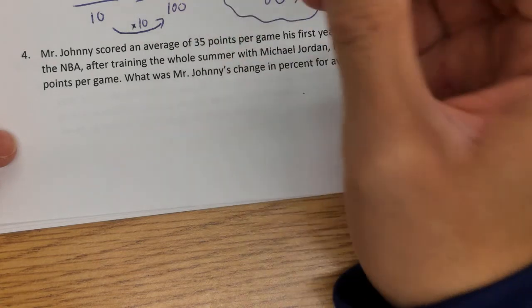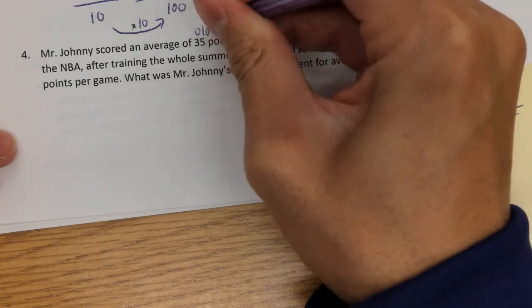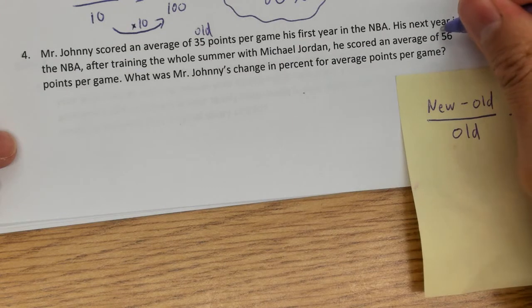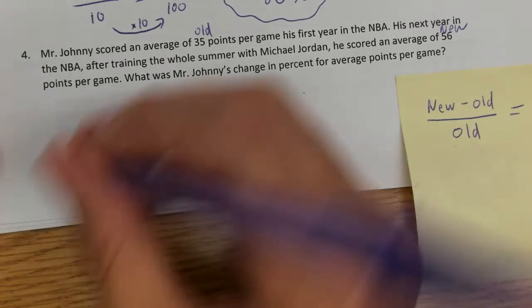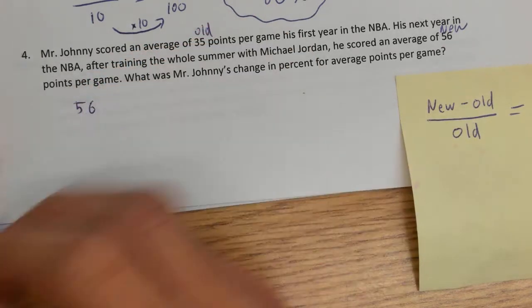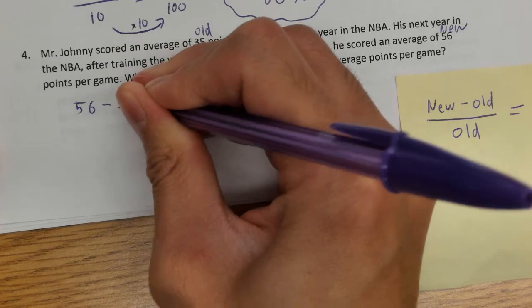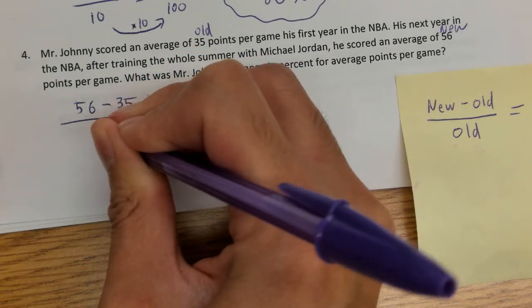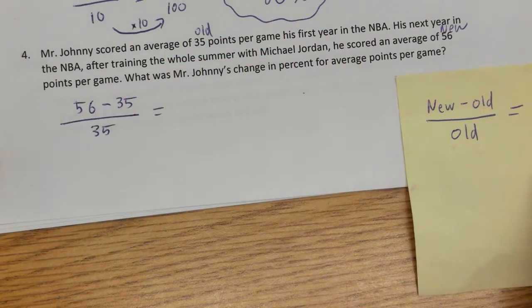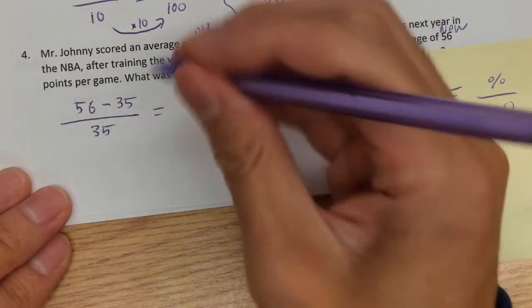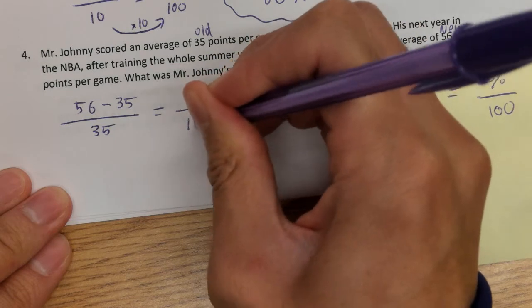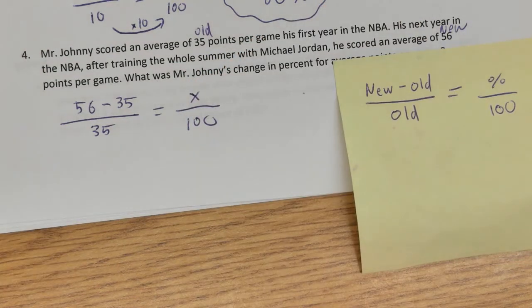Alright, so my old PPG, my old points per game, was 35. My new points per game is 56. Okay, so I just plug and chug like usual. 56 is my new minus my old, which is 35, over my old, which is 35, and just straight up write the same thing that you have here, and voila, that's the setup.